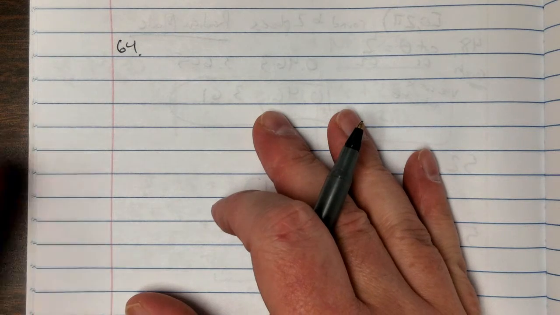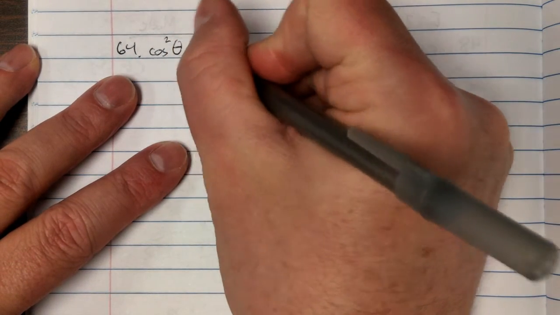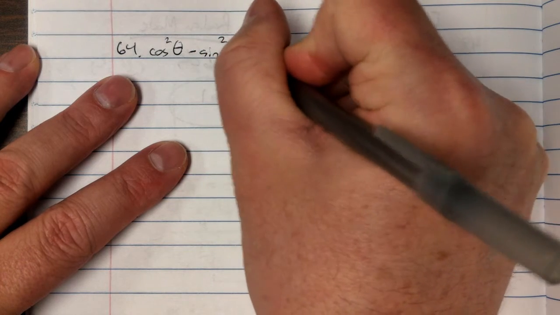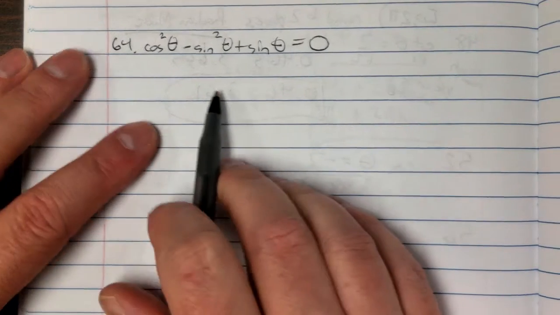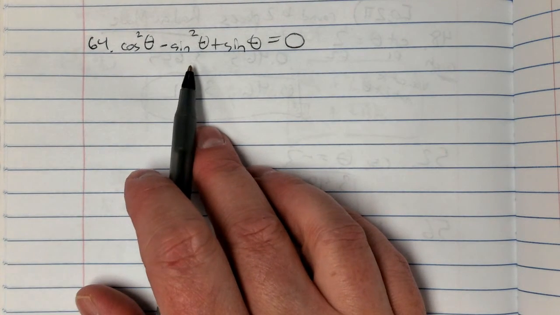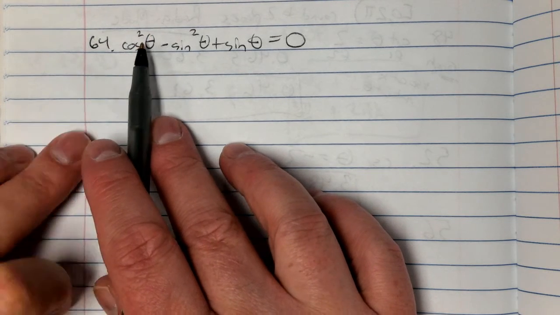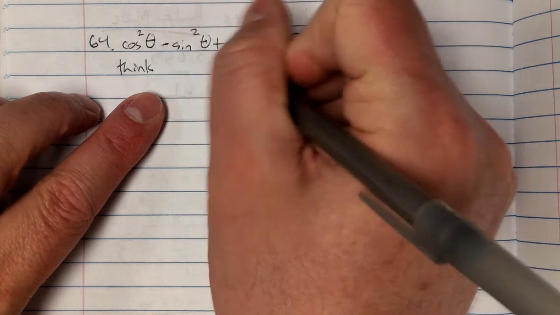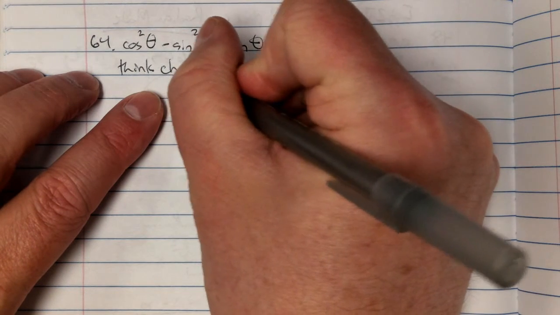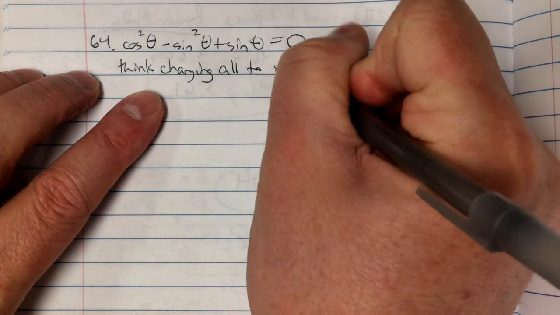And on this one we have cosine squared theta minus sine squared theta plus sine theta equals 0. So when I look at this, I see 2 sine functions and 1 cosine function. So I want to think about changing all to sine.